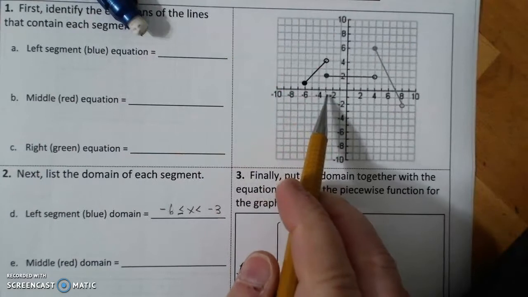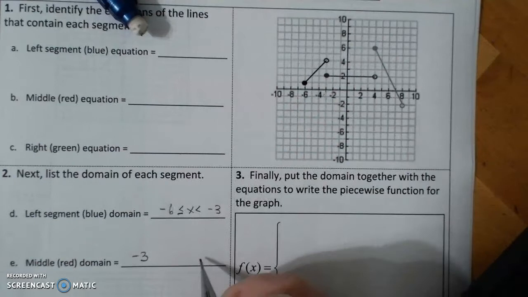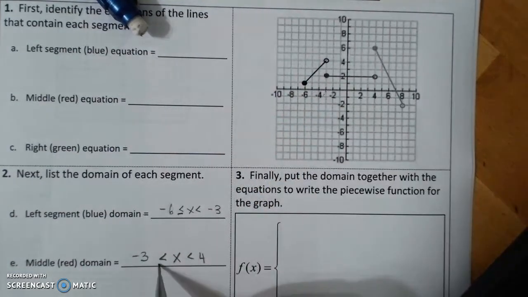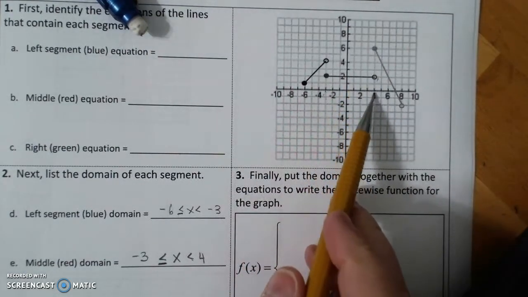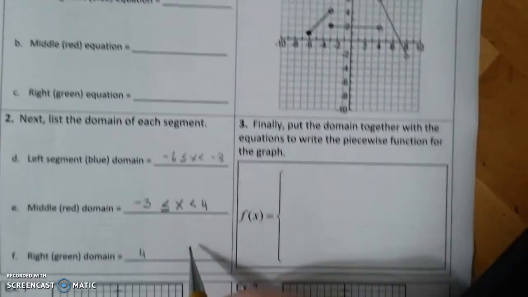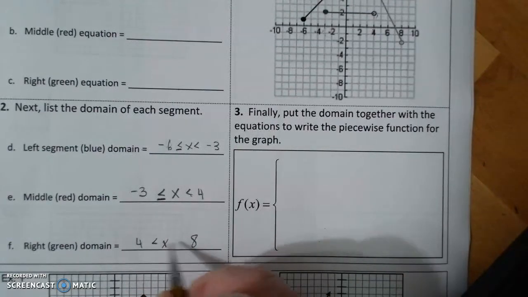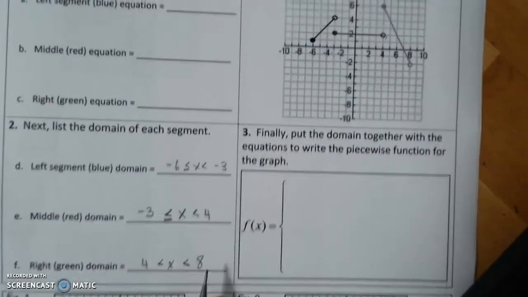Okay, middle goes from -3 to 4. Domain, less than and less than. Closed dot gets an underline. Open dot, it's fine. Next one goes from 4 to 8. Oops, sorry, from 4 to 8. Less than, less than. They're both open dots, so no underlines.